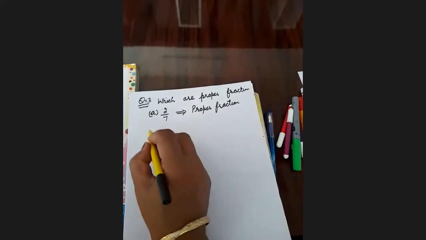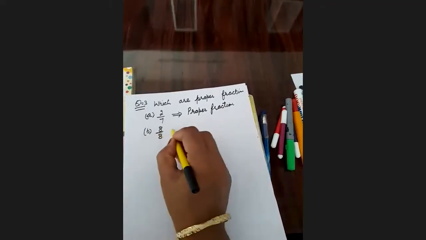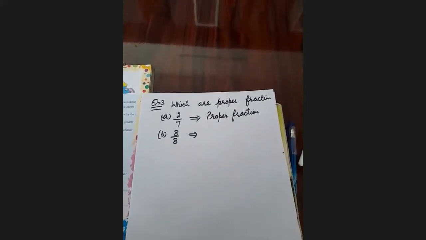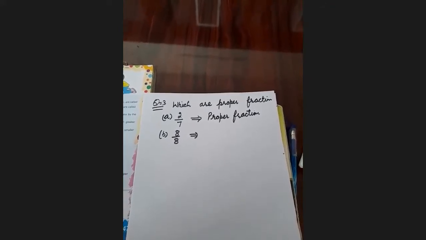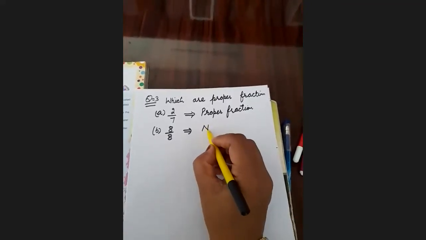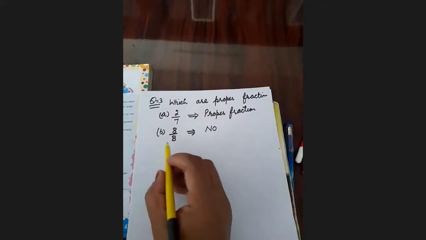Next is B part. 8 upon 8. Numerator and denominator both are the same. Yes, friends, if the numerator and denominator both are equal, then these types of fractions are known as improper fractions. So your answer is no. Next is 10 upon 3.